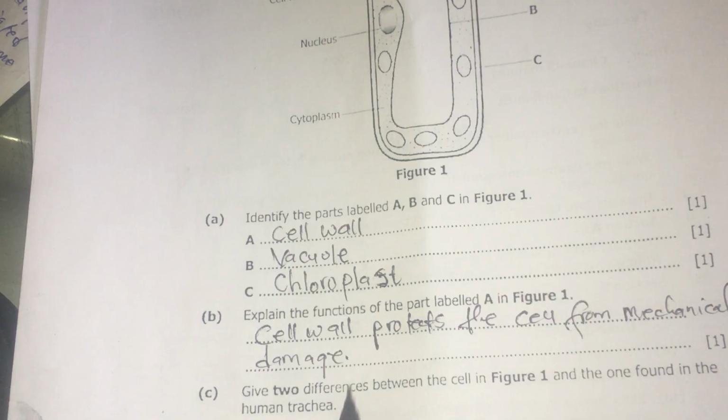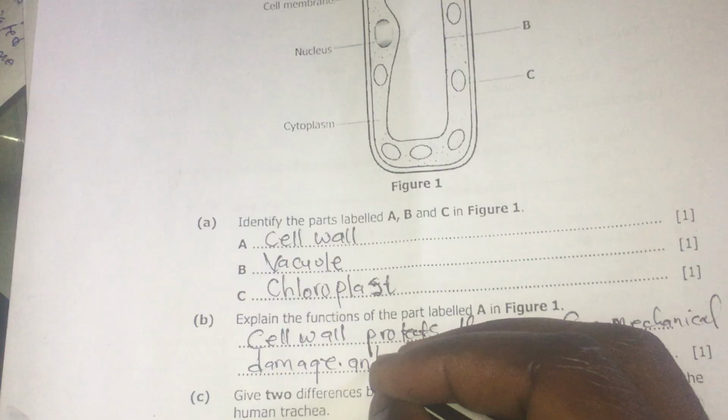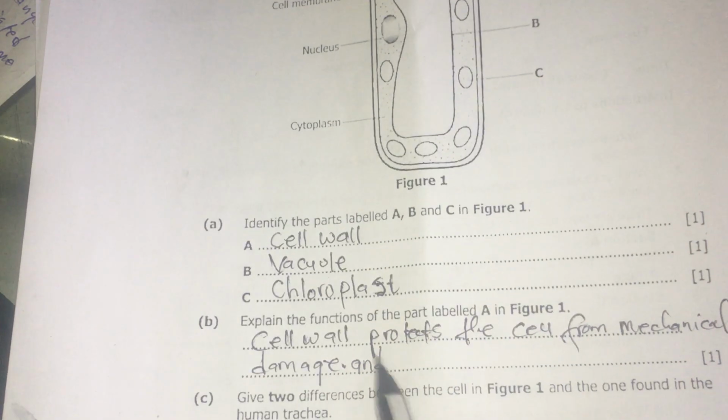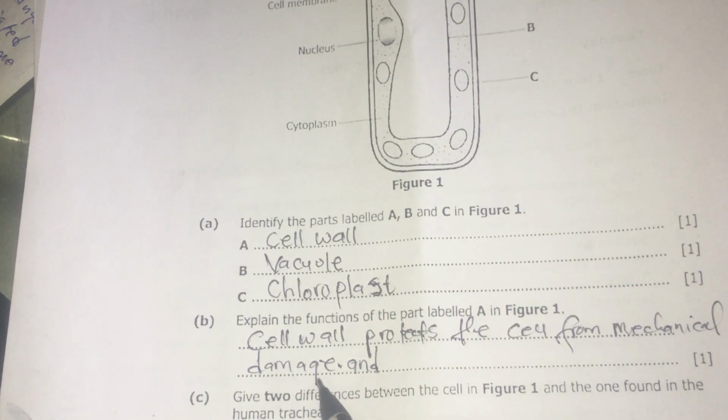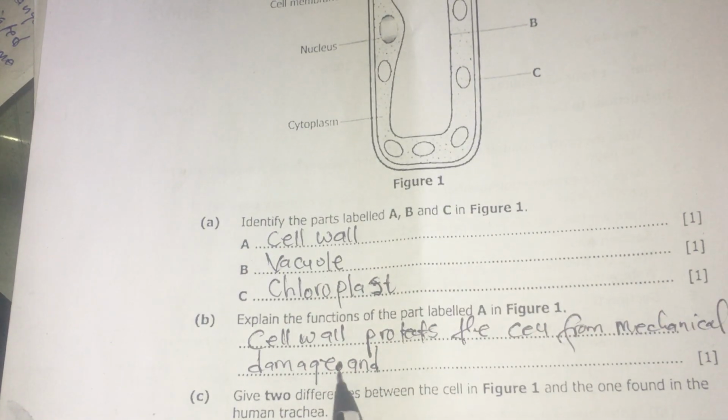So if you check verbal, we can even add up, let me say, I can even say and, okay, not a full stop here. I'll say, okay, protects the cell from mechanical damage, and then I'll erase this full stop.